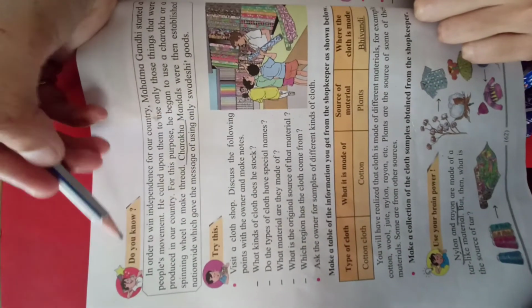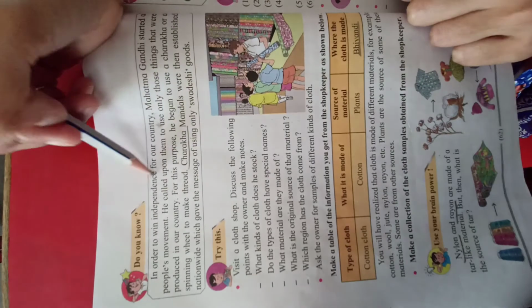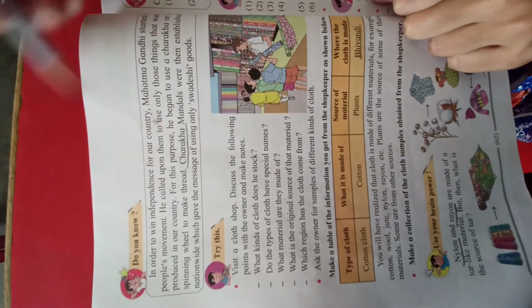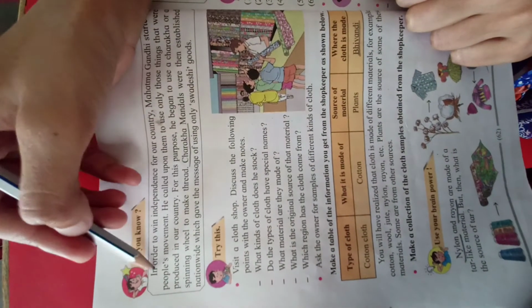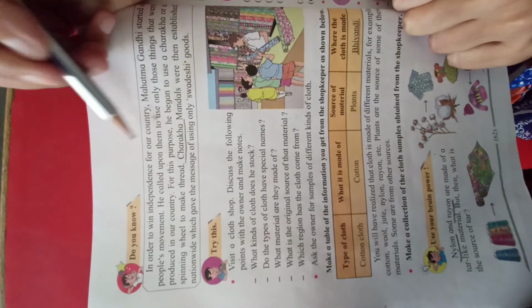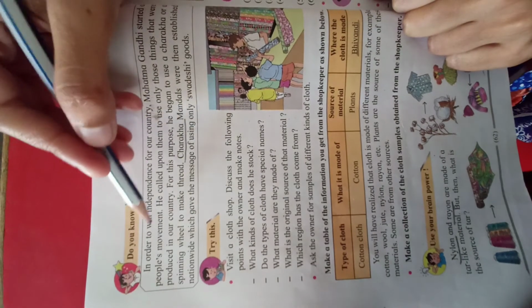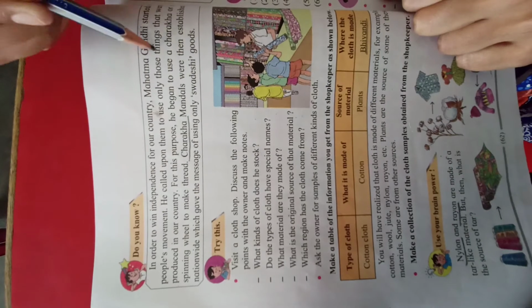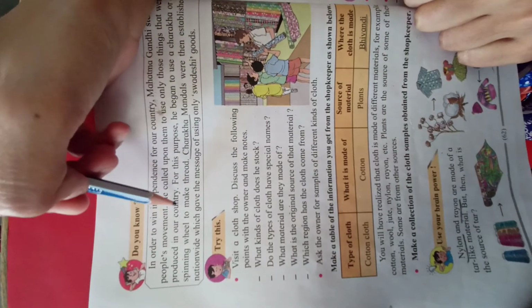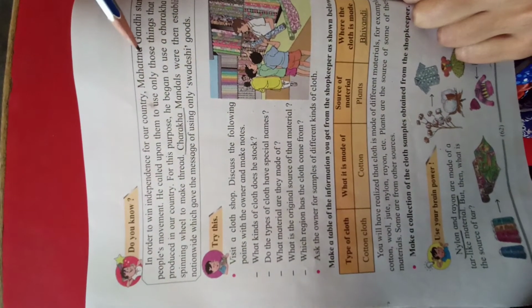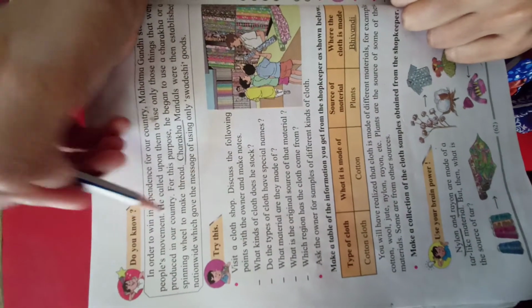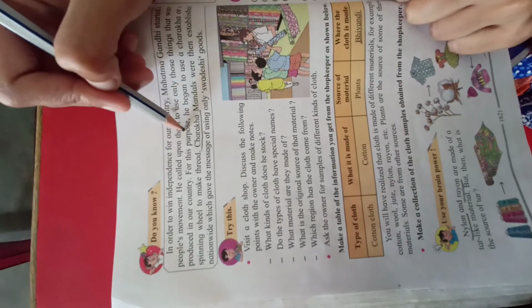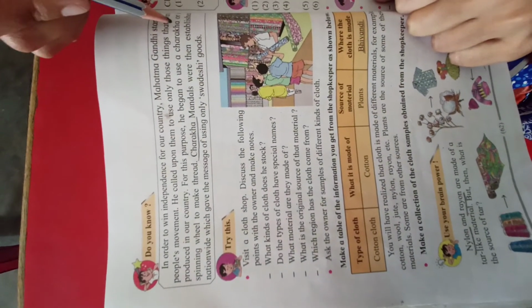Now, do you know, in order to win independence for our country, Mahatma Gandhi started a people's movement. He called upon them to use only those things that were produced in our country. For this purpose, he began to use a charkha.